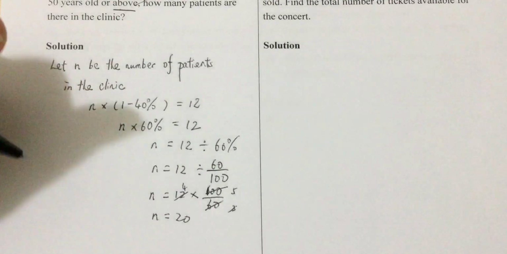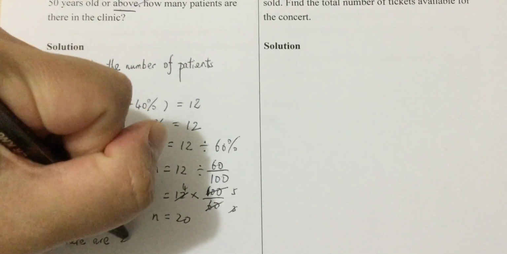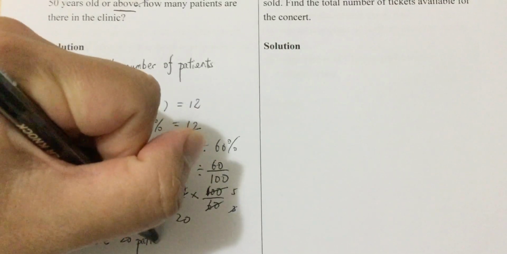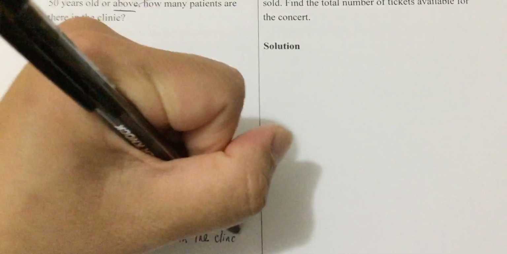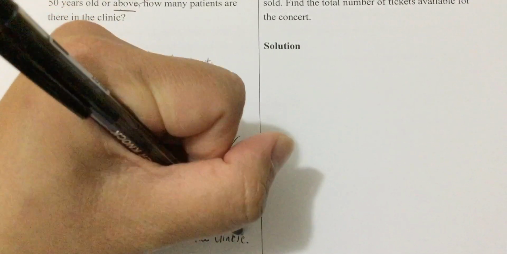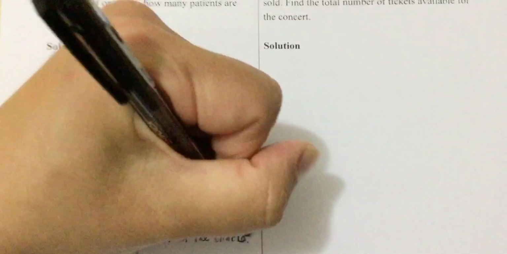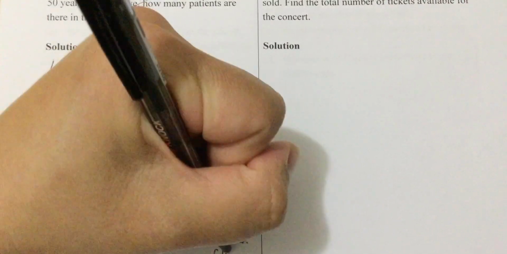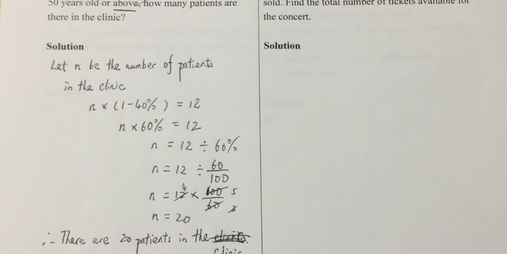That means there are 20 patients in the clinic. Sorry, I spelled clinic wrong. Now I'll pause for 15 seconds to let you understand, because I will move it back to quick practice 4.7 for you to do. So please look at the question carefully.